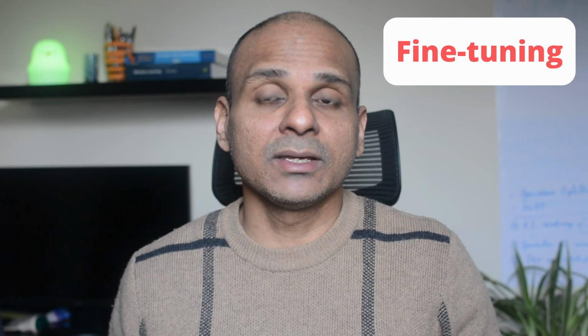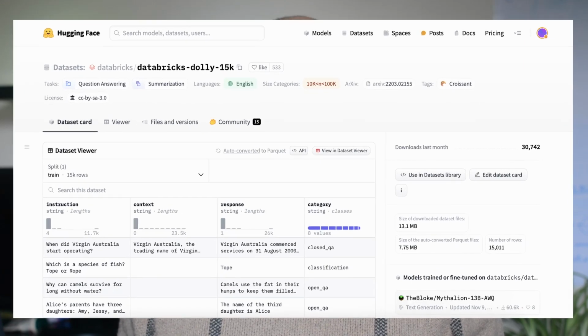Now, given a pre-trained model, we generally start with prompt engineering and try to understand how the model works. But soon, there'll be situations when we'll actually have to do some fine-tuning. So in this video, I'll be diving into an example where we actually have to do some fine-tuning, and I'll be doing fine-tuning using the Databricks 15K dataset.